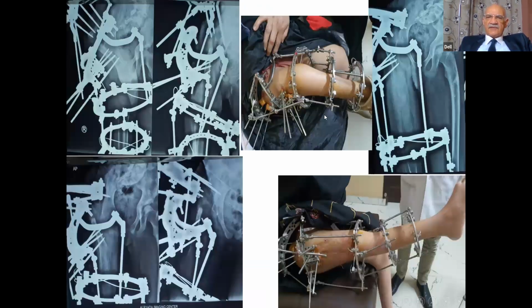Then after 3 years, we did this operation, osteotomy of the upper part to correct the deformity and lengthening, chondrodiastasis of the distal part, because we need a long distance of lengthening. And we applied the frame to the tibia to correct the fixed flexion knee deformity. It looks like 3 operations together.